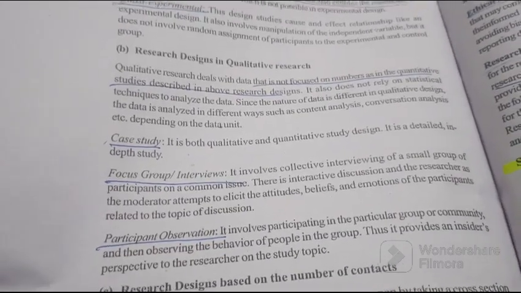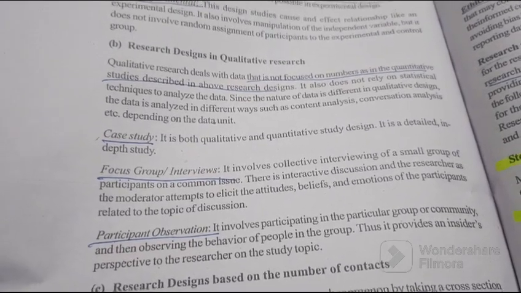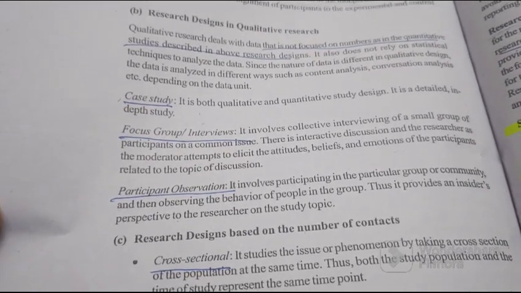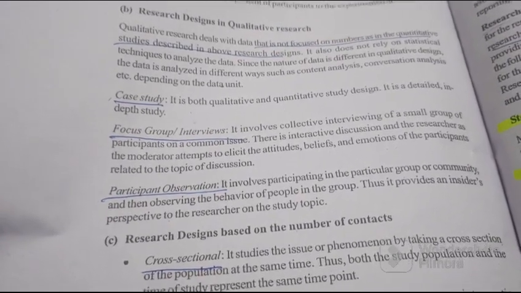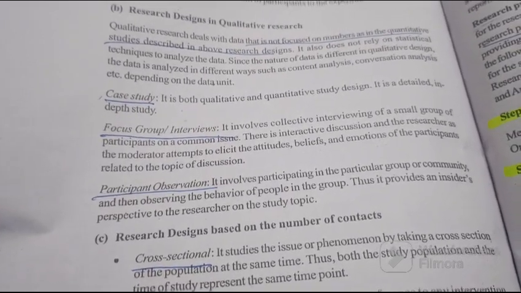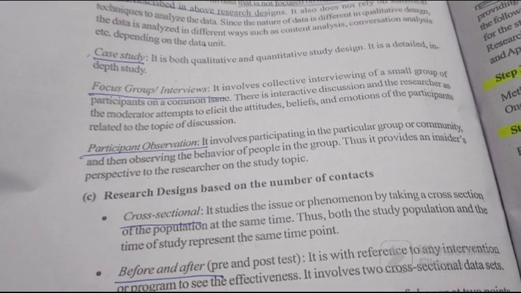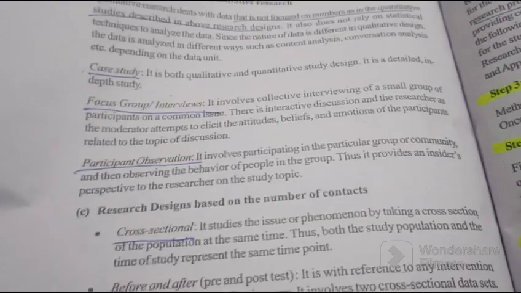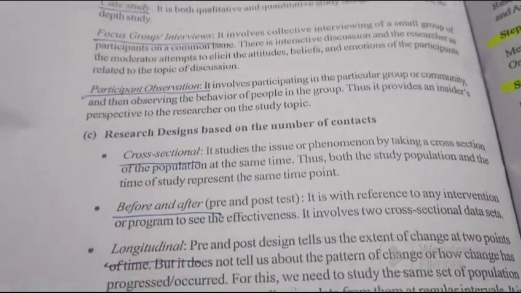Then research design in qualitative research. In qualitative research, the focus is not on the numbers. Okay, so it is the description. So methods used in qualitative research are case studies, which is both a qualitative and quantitative study design. It is a detailed in-depth study. Then interviews, small group, interactive discussion, to elicit the attitudes, beliefs and emotions of participants. Then participant observation, जिसमें कि आपका researcher ग्रुप में participate करके tries to understand the behavior of the study topic.